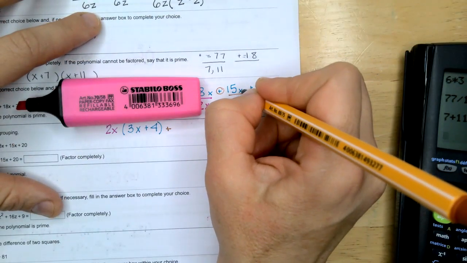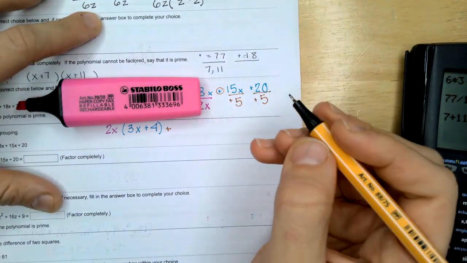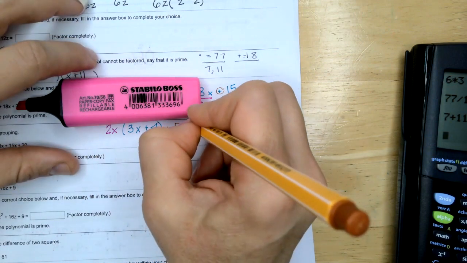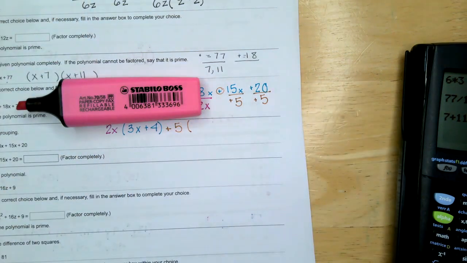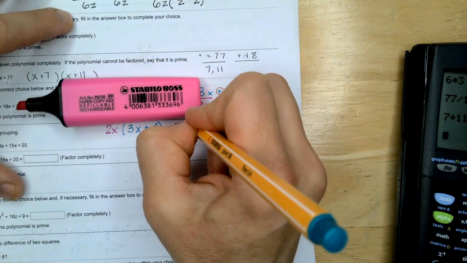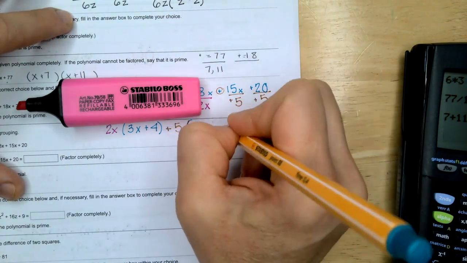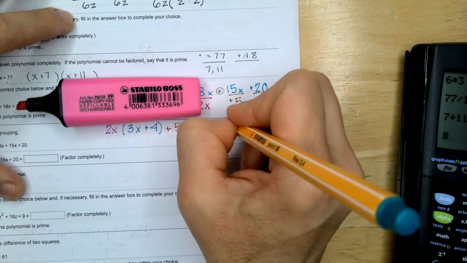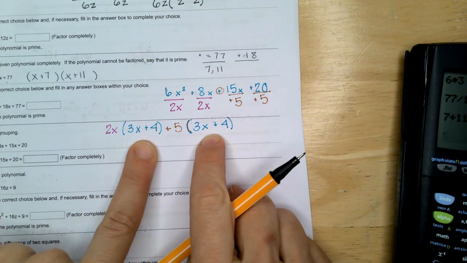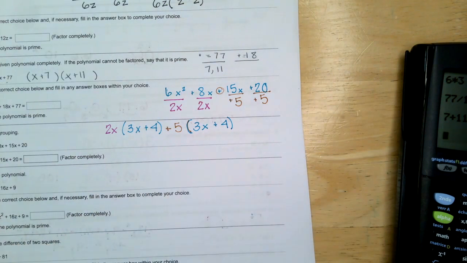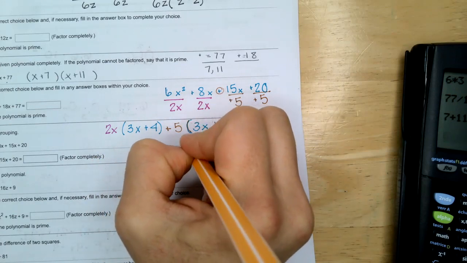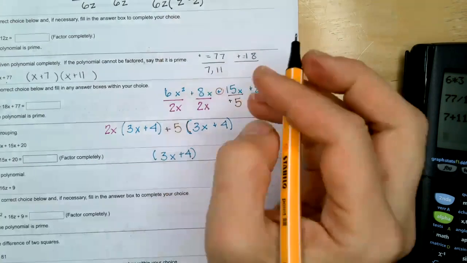And then there's only an x for the 15, there's no x for the 20, so I can't factor out any variables. So it's going to be 2x times 3x plus 4 plus 5 times, 15x divided by 5 is 3x. And then 20 divided by 5 is 4. I have the same binomial that I can now factor out. So it's 3x plus 4 multiplied by 2x plus 5.